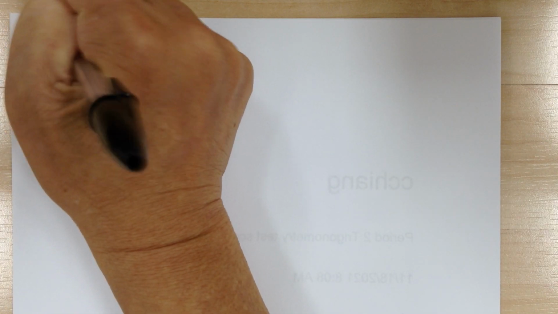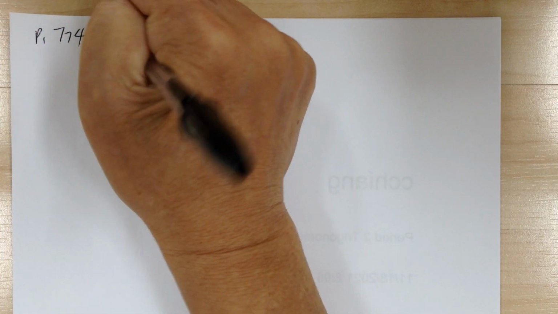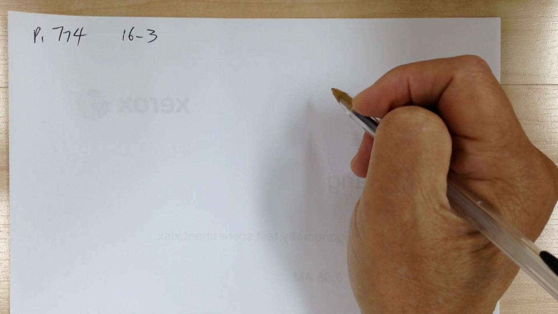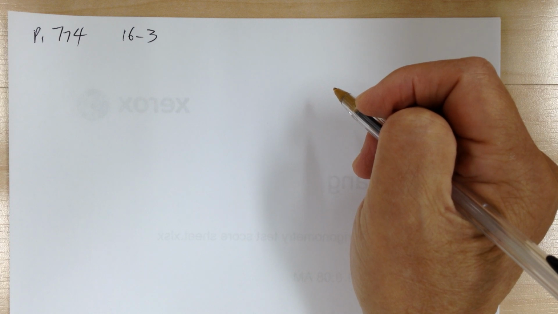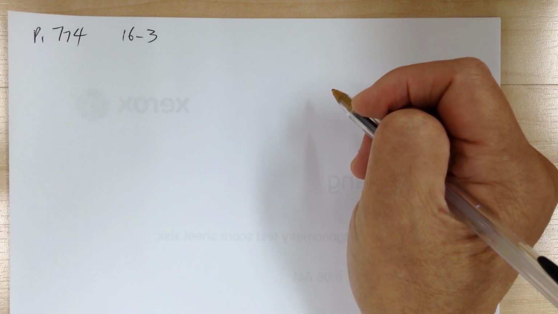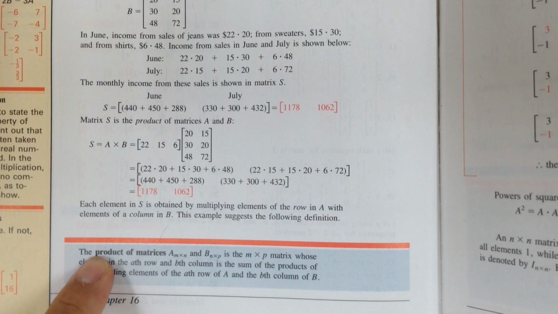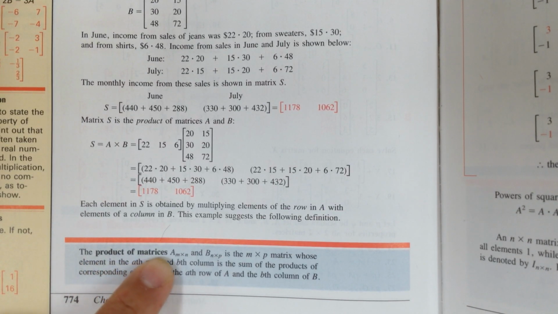Let's go to page 774. This is lesson 16-3. The objective of this lesson is to find the product of two matrices. When you multiply matrices, you have to check if they can be multiplied. So there's a theorem right over here. They're talking about the product of the matrices.